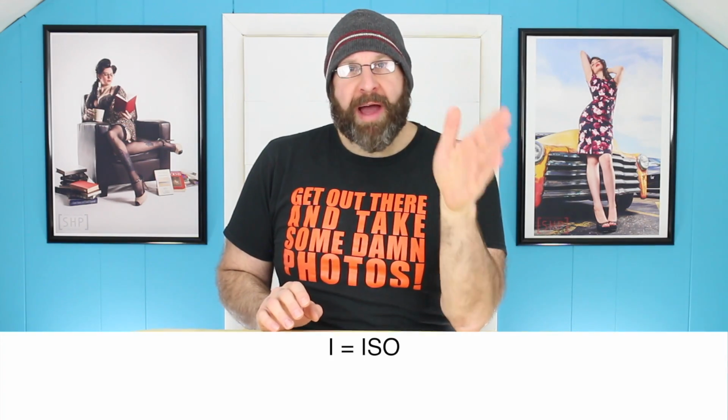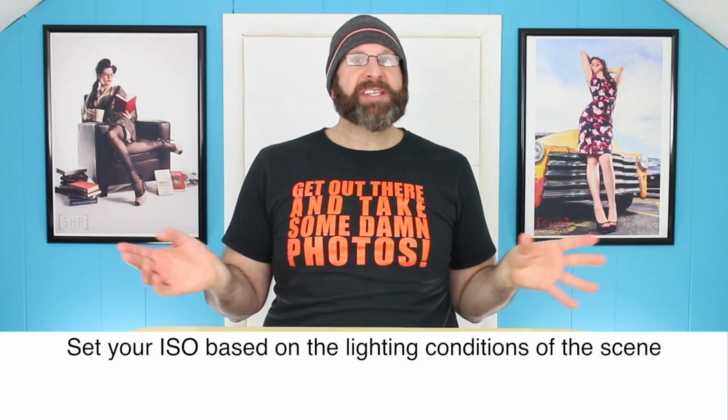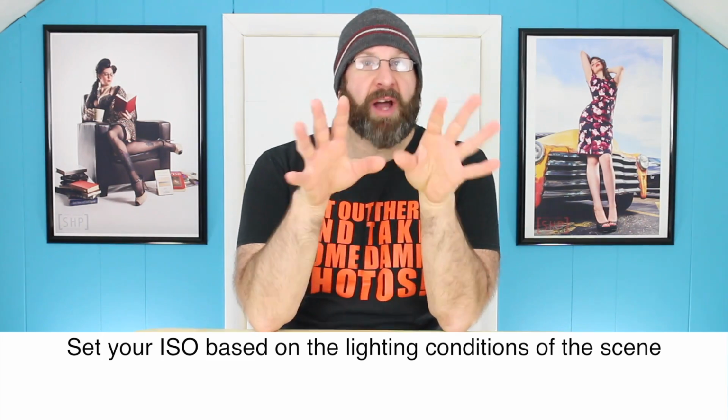So it works like this. You start with I for ISO. When you walk into a scene, the first thing you do is set your ISO based on your evaluation of the lighting conditions. For instance, if I walk into a wedding reception with typically dim lighting, I'm going to immediately set my ISO to something like 1600 or 3200.